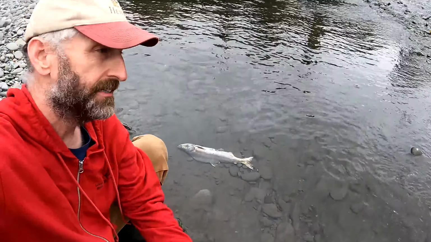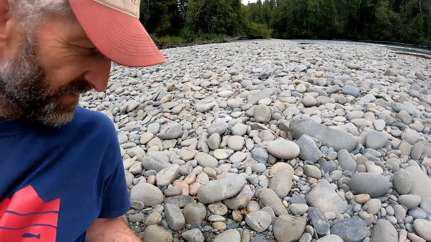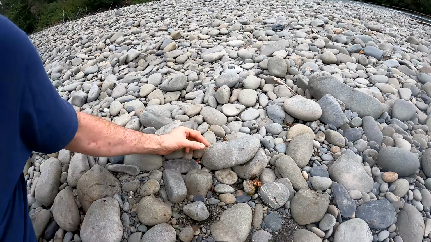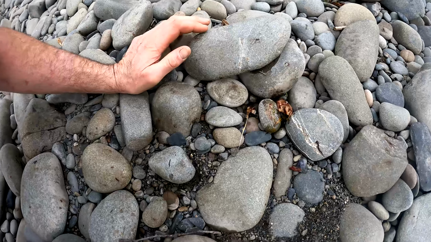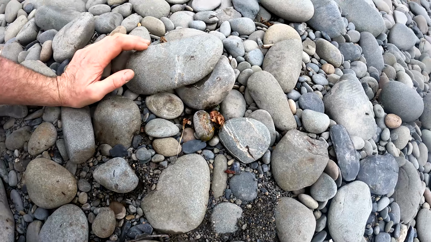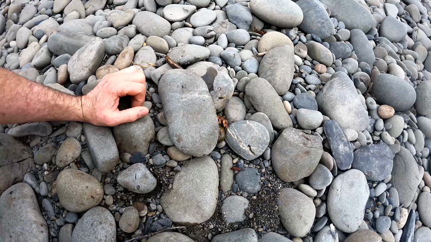I put my hand back here just at random and felt something wet and moist, and you can see that in fact a salmon has been eaten here. There's just a little itty bitty bits left. Now food for yellow jackets.